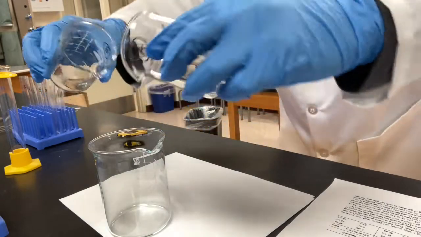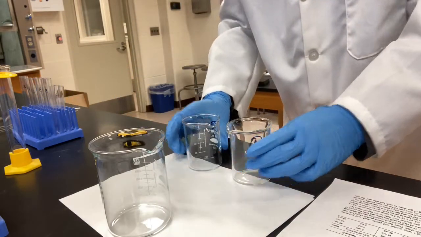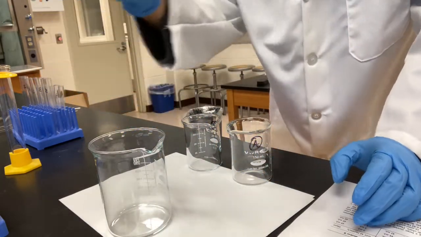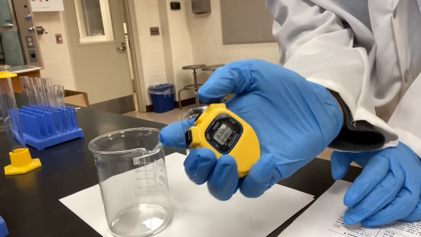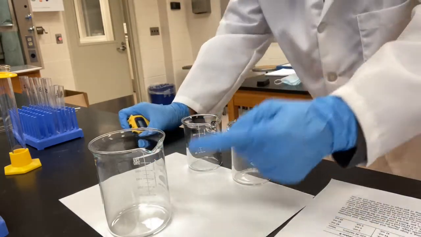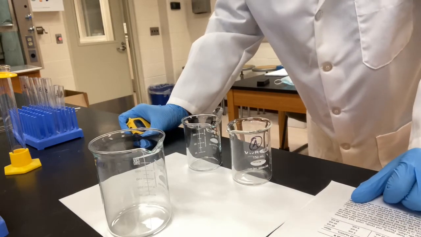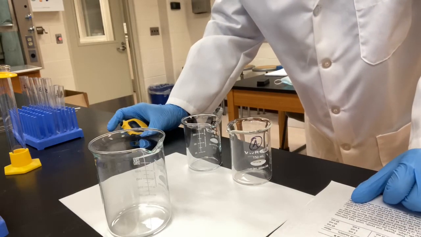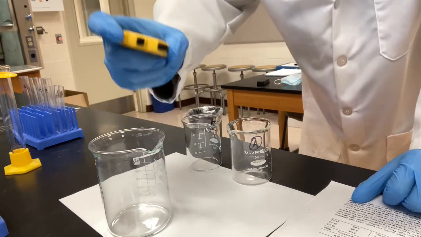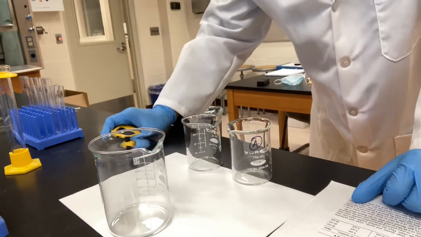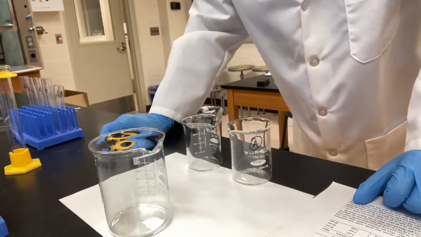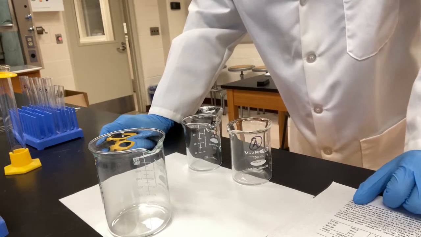We're going to pour them into a 3rd beaker. Right after that, I'm going to start my stopwatch and watch the solution. Wait for the blue color to appear. Once it appears, I'm going to stop the stopwatch and record the time it took.